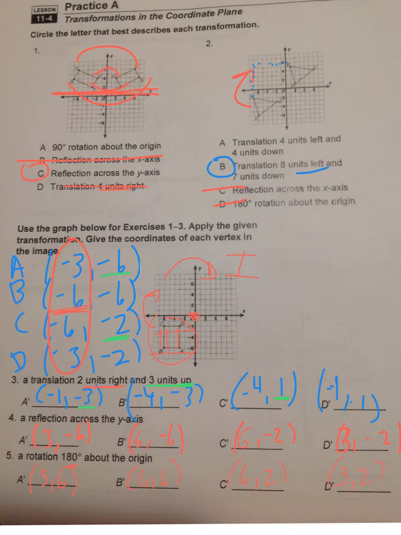I think I found an easier way to do these where I don't have to worry about spatial stuff. So let's take a look at practice B.